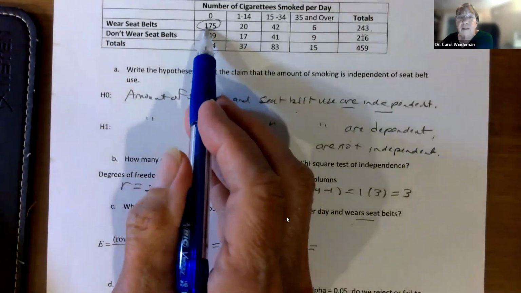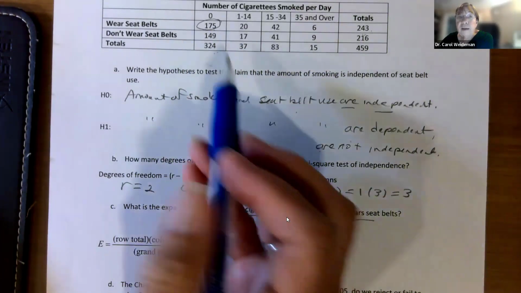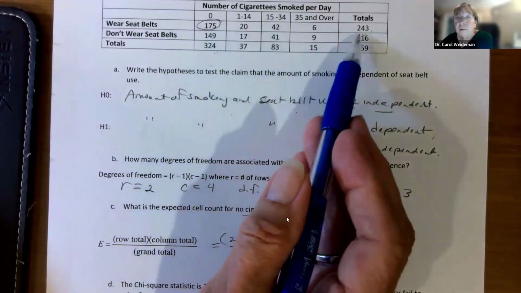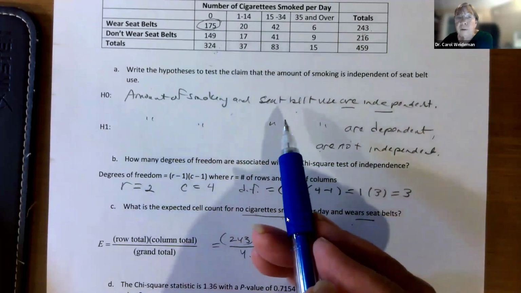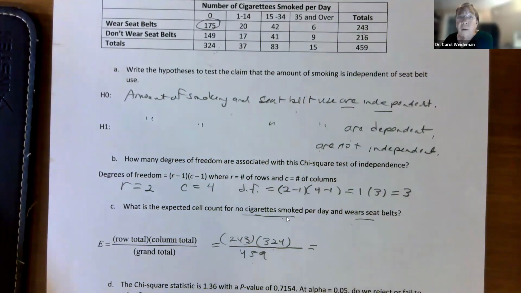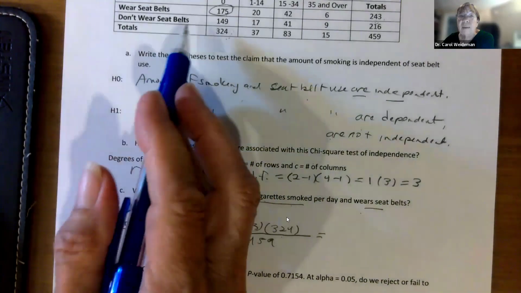That's the cell I'm getting the expected cell count for. So that tells me how to orient myself in the table. It's in this row, so there's my row total. It's in this column, so there's my column total. And then I divide by the overall. Because if the two variables are independent, what this tells me is how many people I would expect to see in that cell.